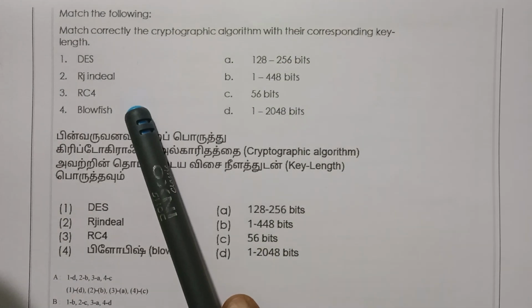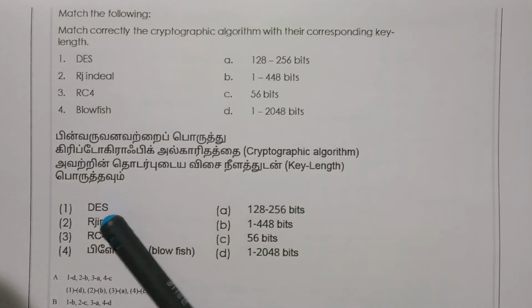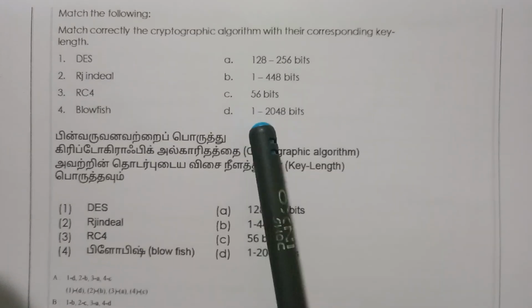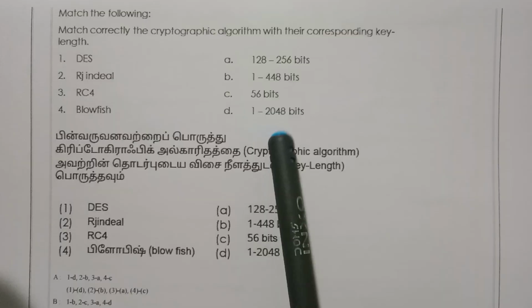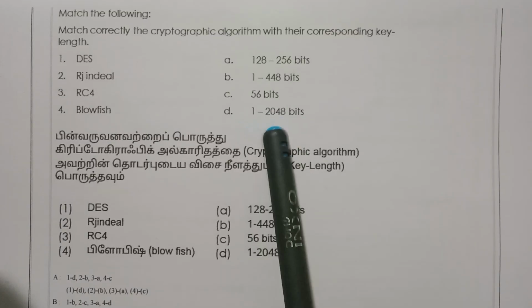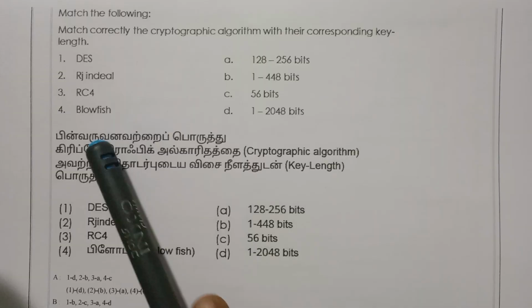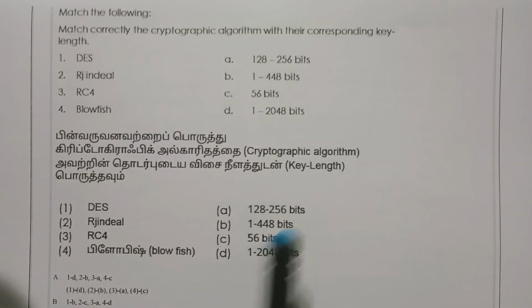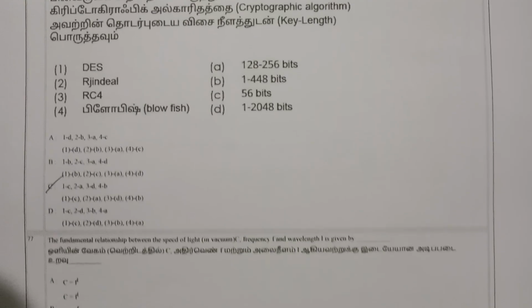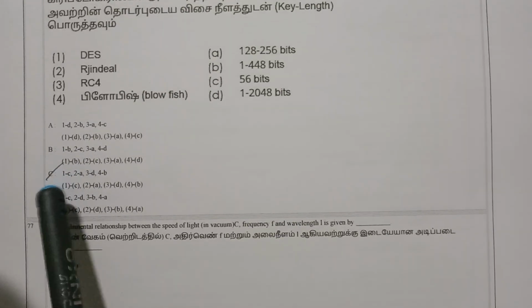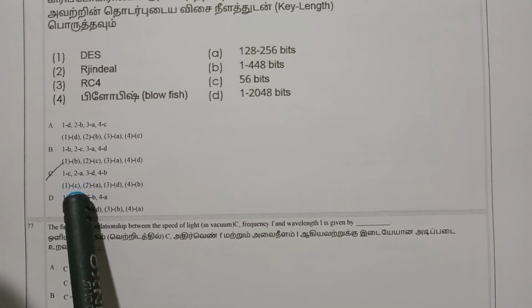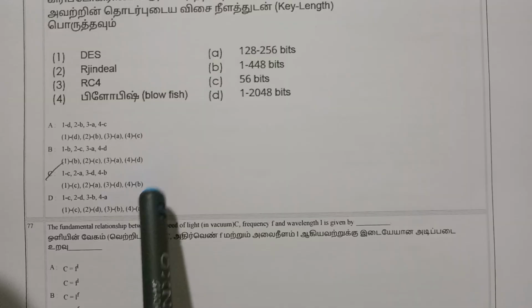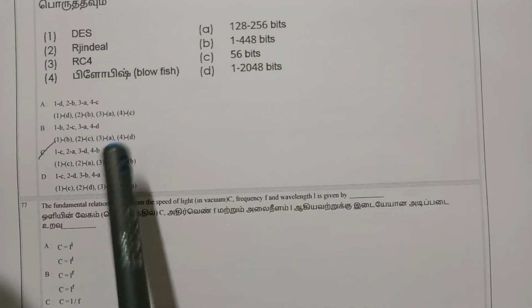Then RC4 is 1 to 1048 bits, that is option D. And then Blowfish is 1 to 448 bits. So the correct option is option number C: 1 with C, 2A, 3D and 4B.